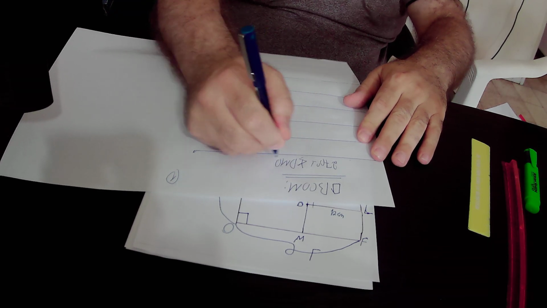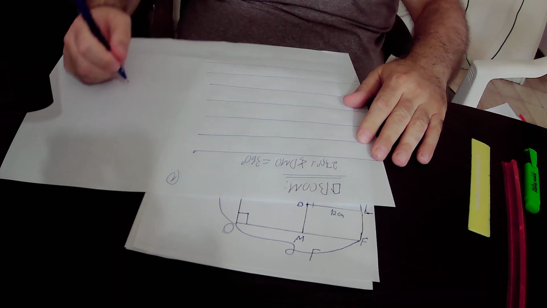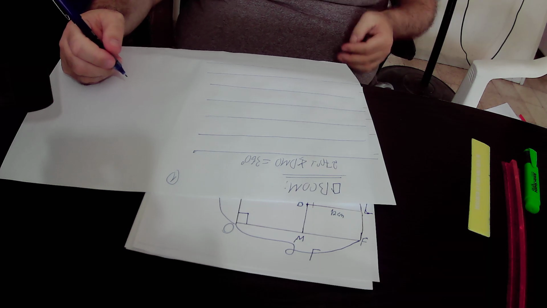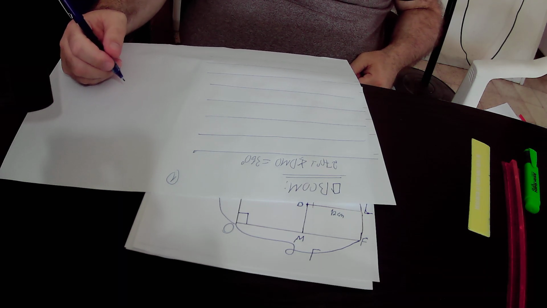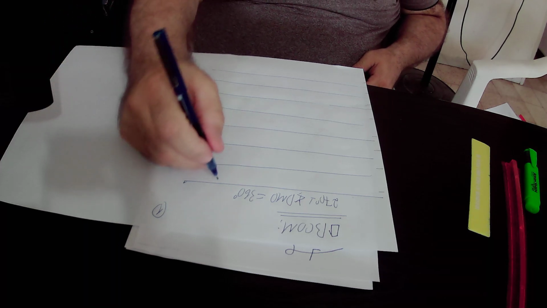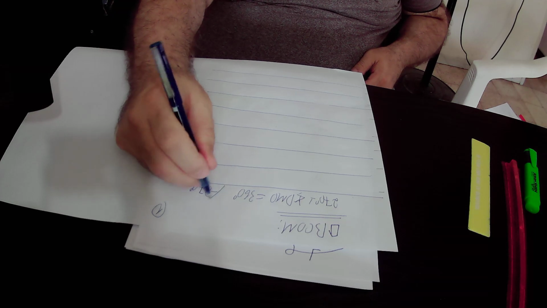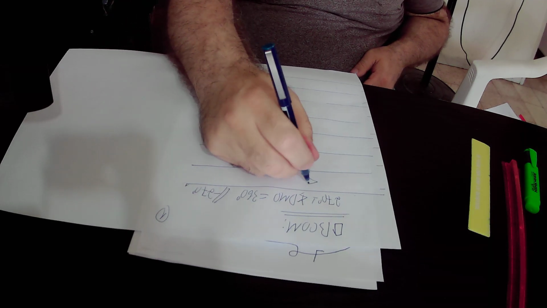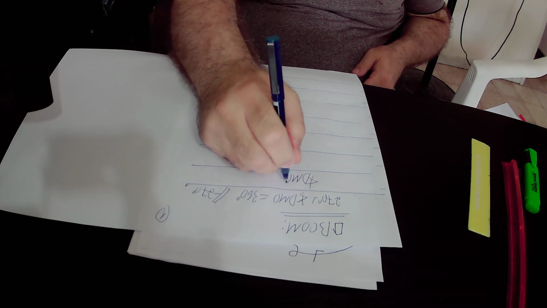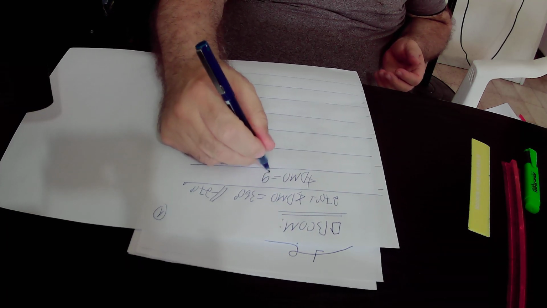In total, the sum of those 4 angles must be equal to 360 degrees, according to the rule that the sum of the angles in any quadrilateral is equal to 360 degrees. So we subtract 270 degrees, and we get that the missing angle, angle DMO, is equal to 360 minus 270, which is 90 degrees.